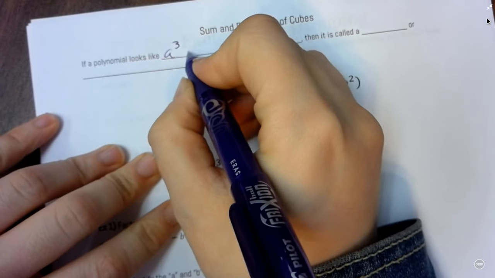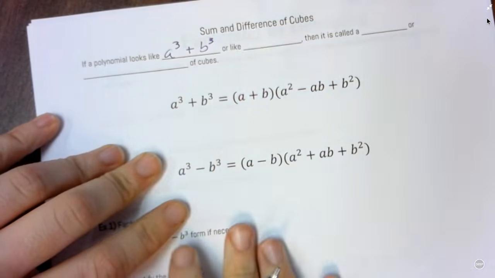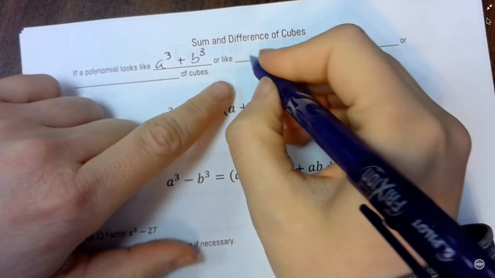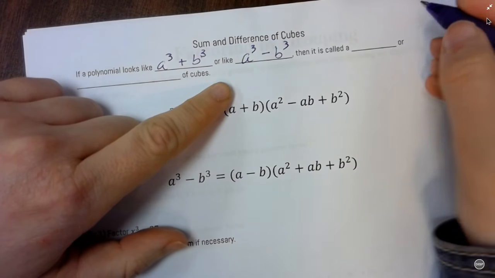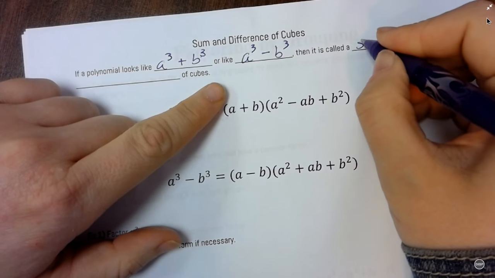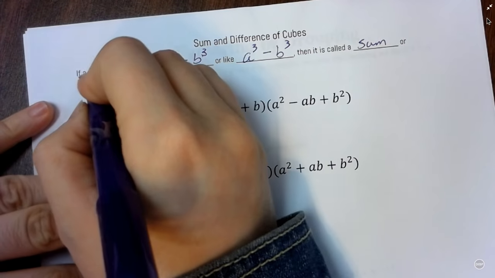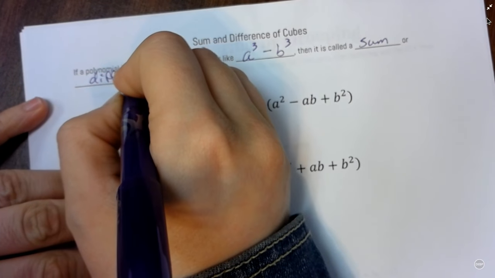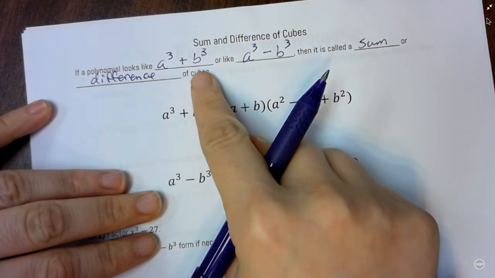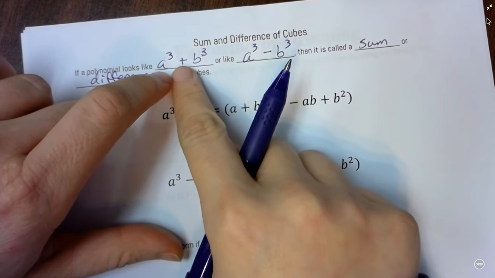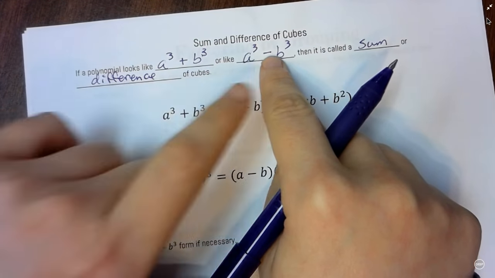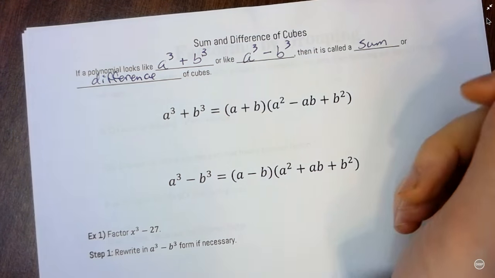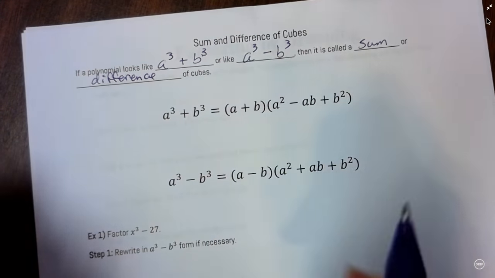If a polynomial looks like something to the third power plus something else to the third power, or like something to the third power minus something else to the third power, then it's called a sum, or difference of cubes. So sum of cubes, because it's an addition of two cubes, or a difference of cubes, because it's a subtraction of two cubes. And that's what these are going to look like.